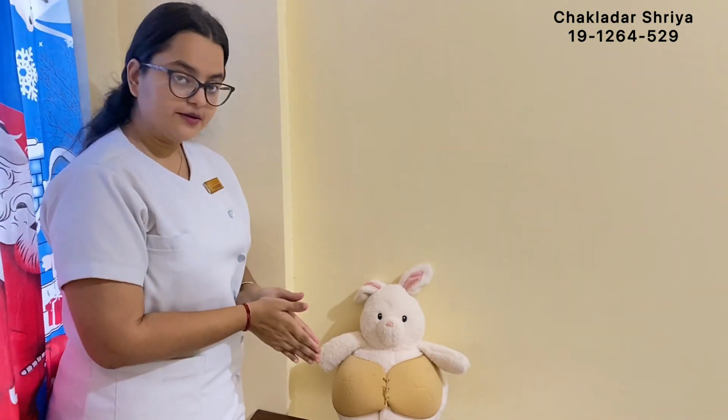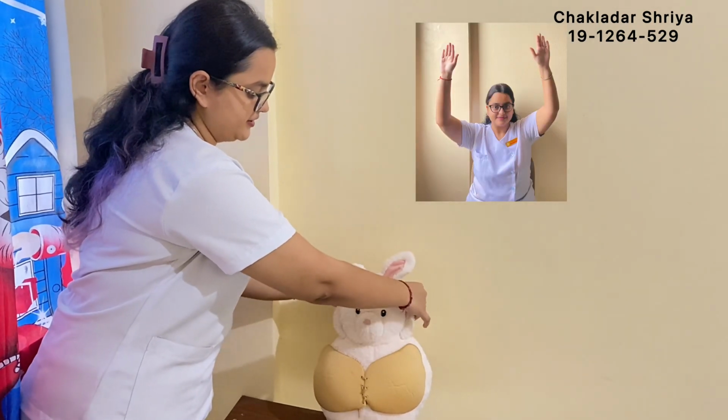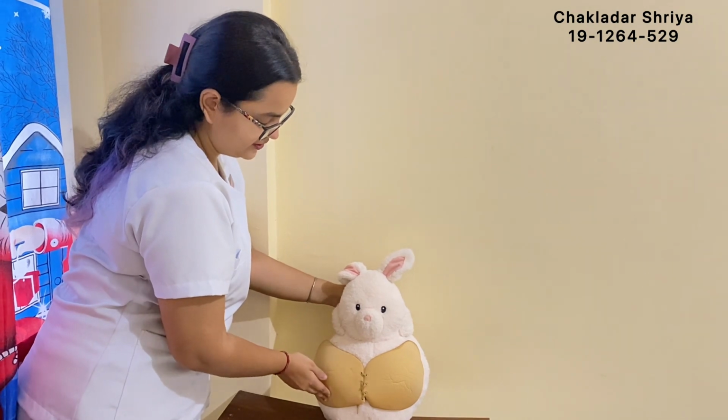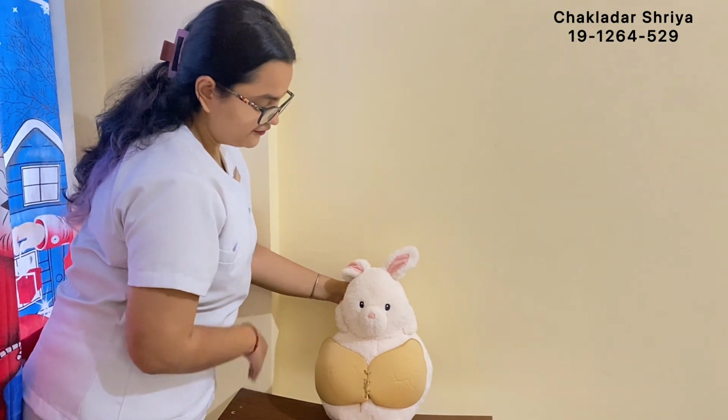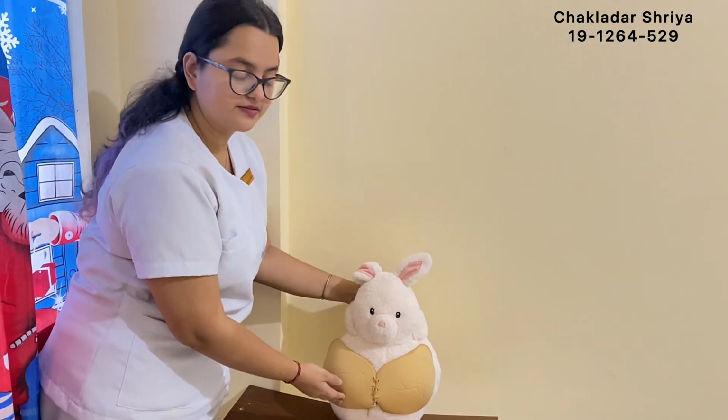Now, for the third step, I'll ask my patient to keep her hands upright or behind the head and check for any deformities, scars or nipple discharge. And then for the final step, I'll ask my patient to lean forward and repeat the general inspection.